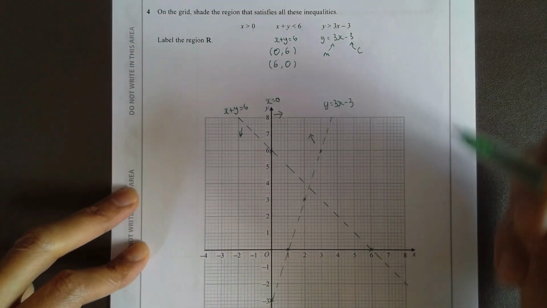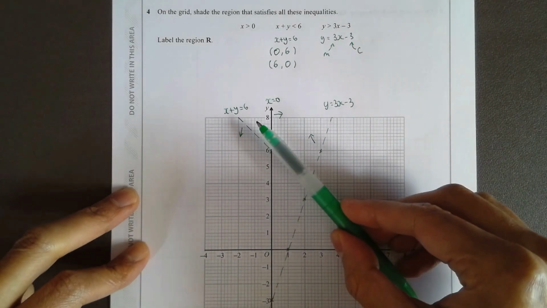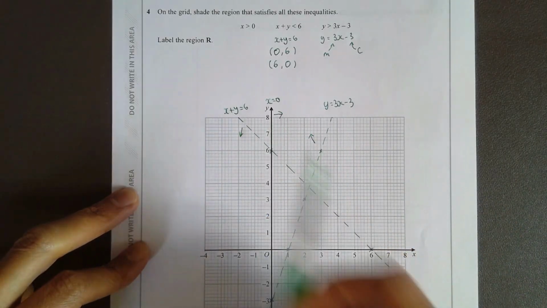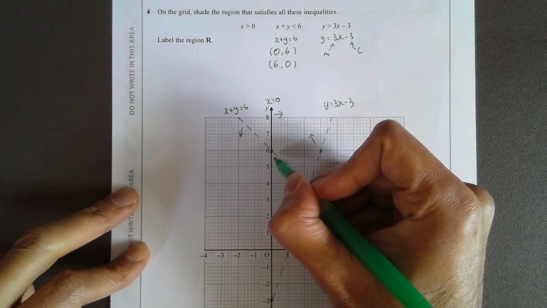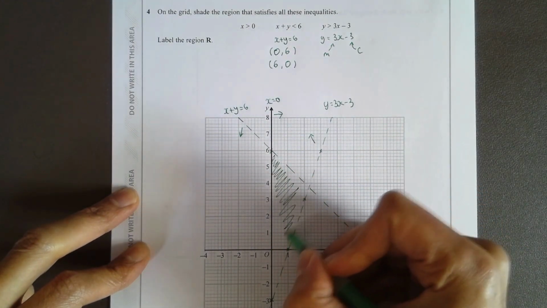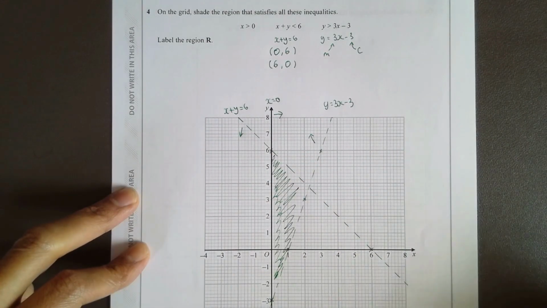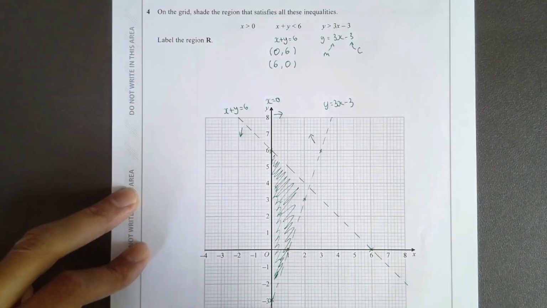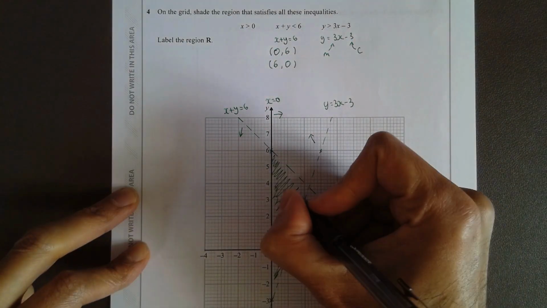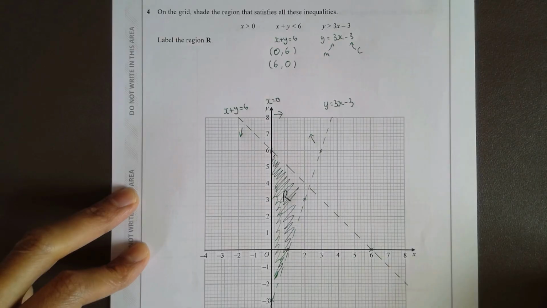Okay, so now here's what I want to do. I want to be on this side of this line, below this line and above this line. So my region is going to be this part of the graph here. And it's in the question, it's saying label the region as R, so I'm just going to put the letter R in there as well once I've shaded it.